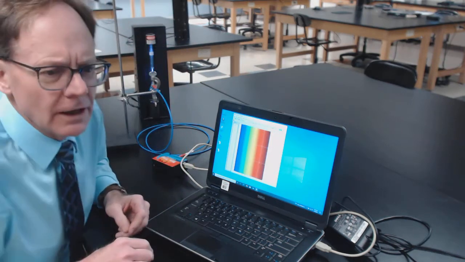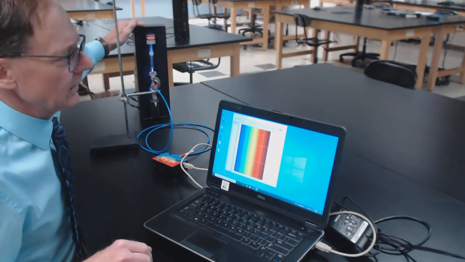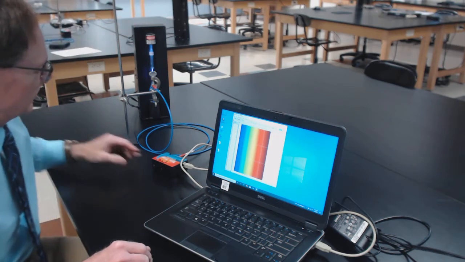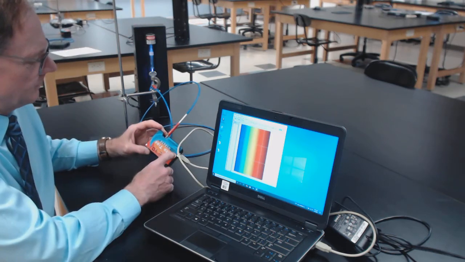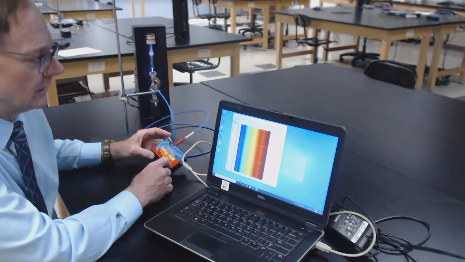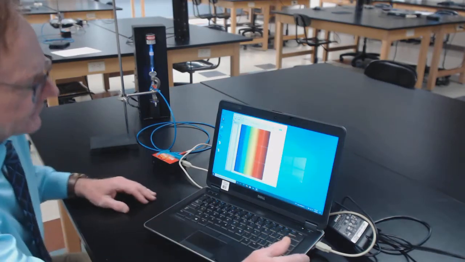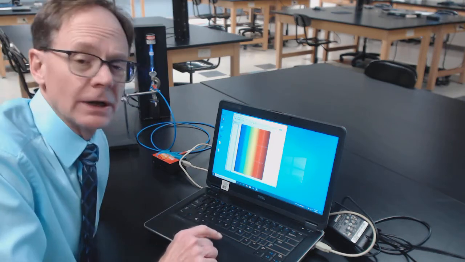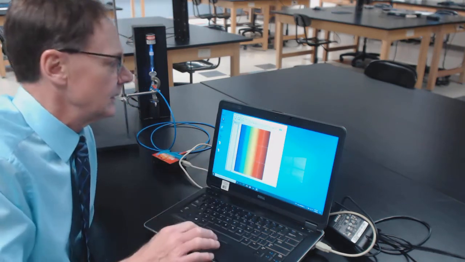So what we have set up here for you is a hydrogen tube with hydrogen gas in it. We've got this Ocean Optics Red Tide spectrometer, and it's plugged in to the computer here. And we've opened up Logger Pro, so we have Logger Pro open on the machine here.